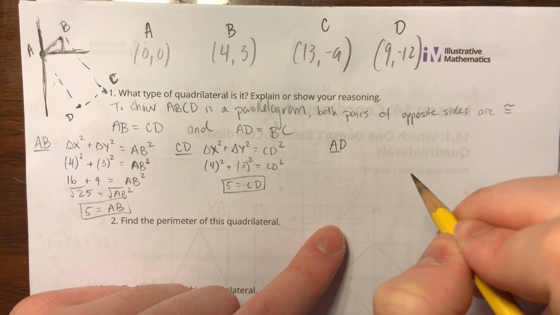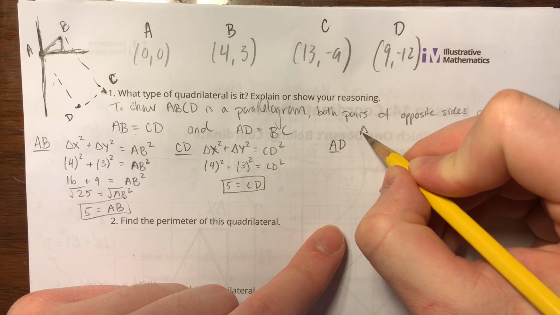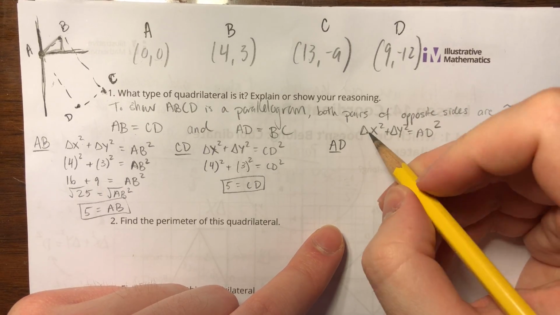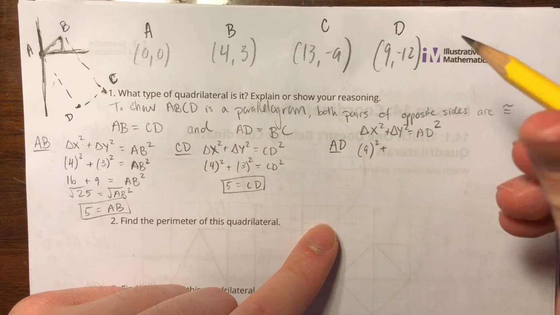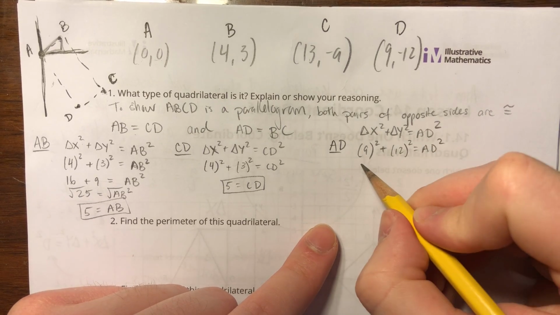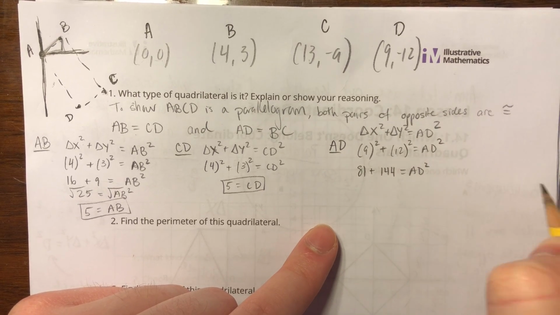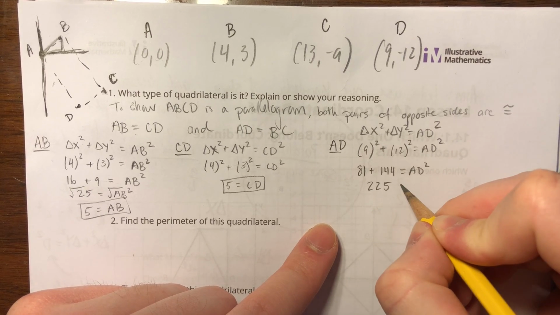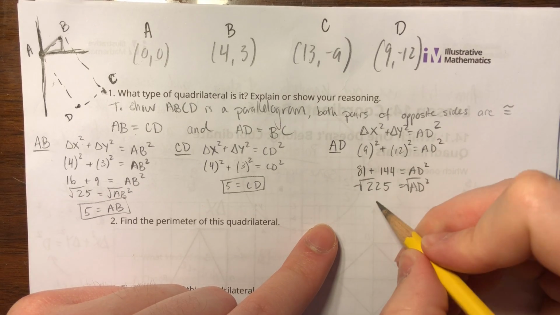Okay, so AD is going to be from 0 to 9 is my change in x. So, sorry, let me write my formula at the top first. Always good to do that. Change in x from 0 to 9 is 9. From 0 to negative 12 is 12. That's equal to AD squared. So we get 81 plus 144 equals AD squared. 81 plus 144 is 225. And we actually have another Pythagorean triplet here because 225 is just 15 squared.